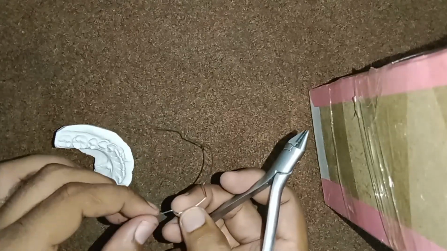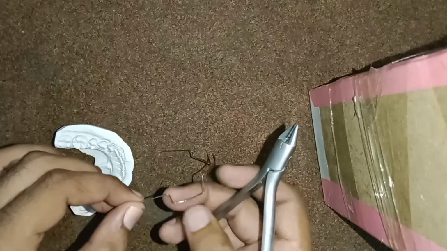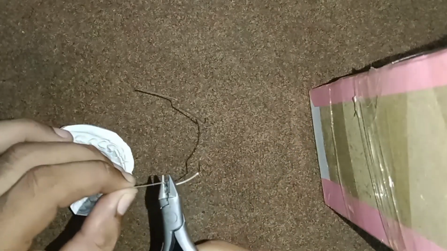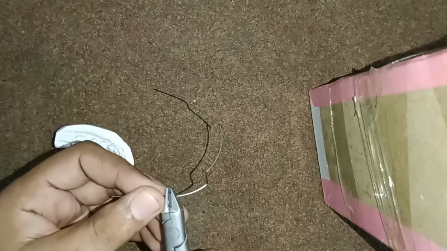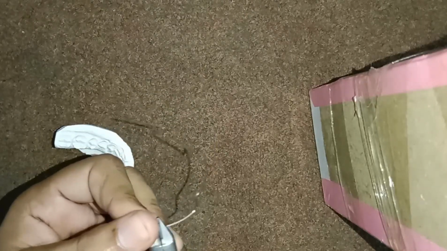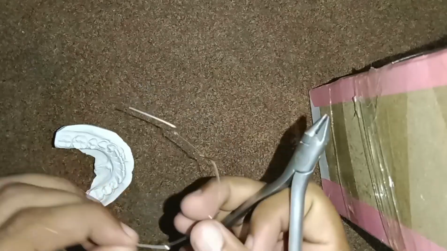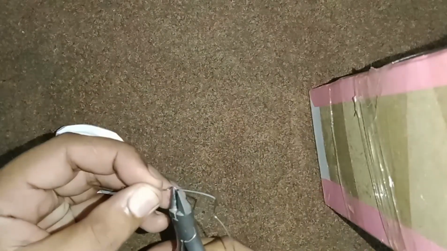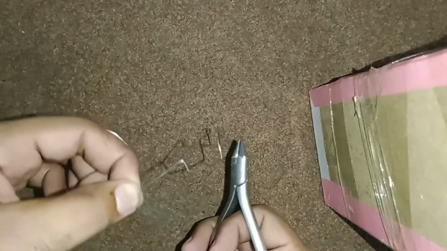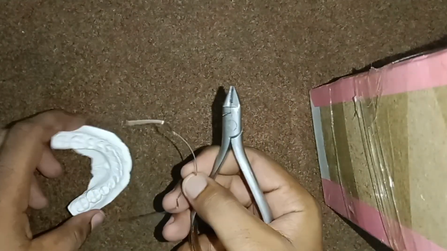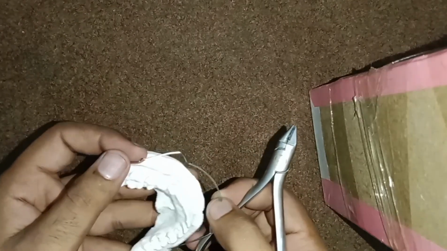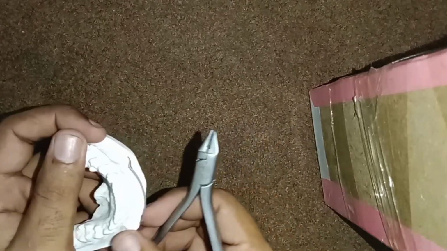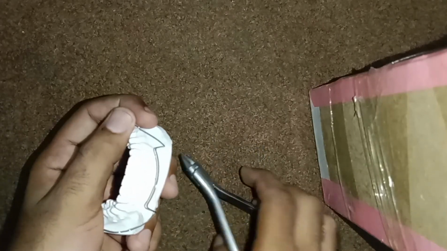And now for the activation of the intrusion arch, we will hold the wire at this point and give it a downward 25 degrees bend on both sides. Both sides we will give a downward bend of 25 degrees. Now we will pass this wire into the molar's accessory tube. The wire will lie downward in the anterior section.